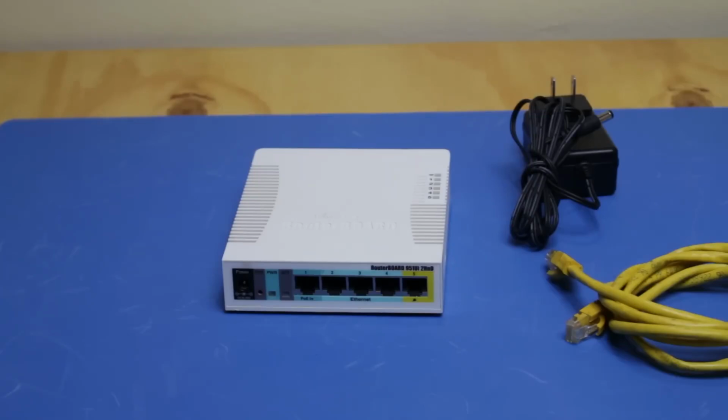Hello, welcome to part 1 of the MikroTik configuration series, and I'm going to show you how to do the initial configuration of your router. But before you start configuring it, I'm going to show you how to connect your router to your PC.